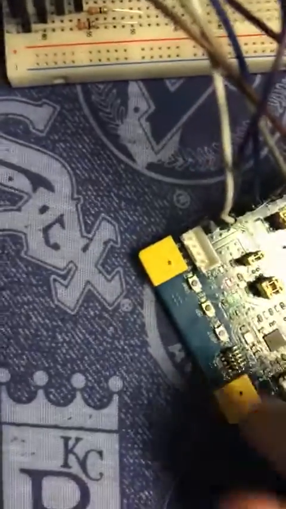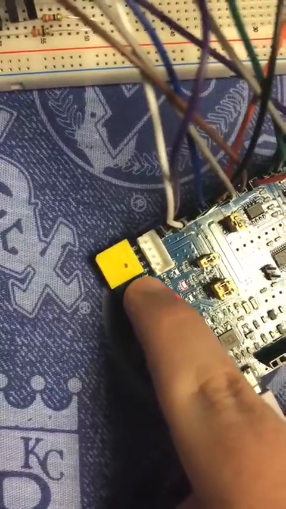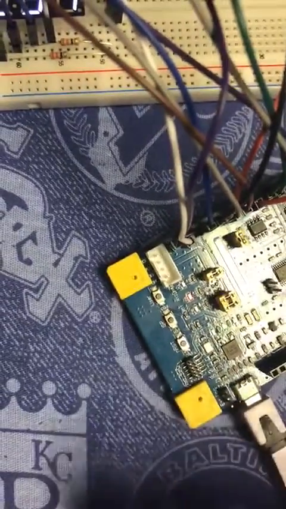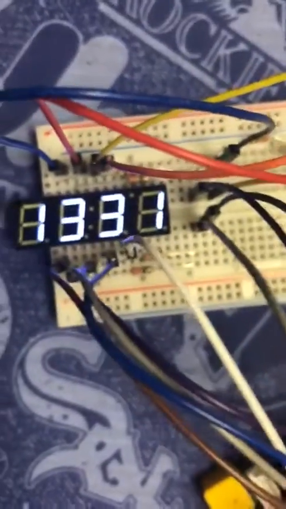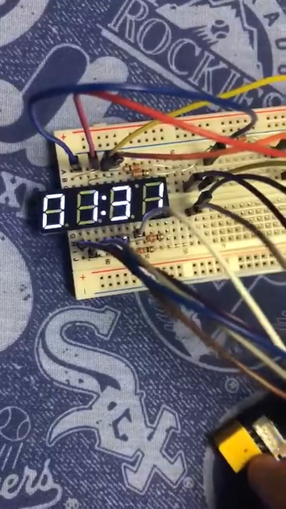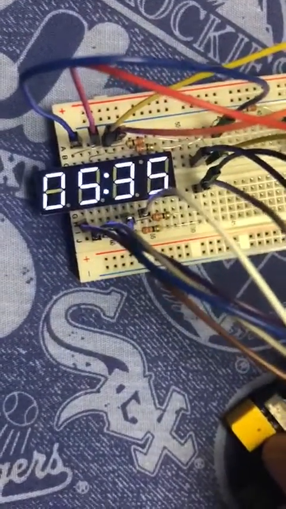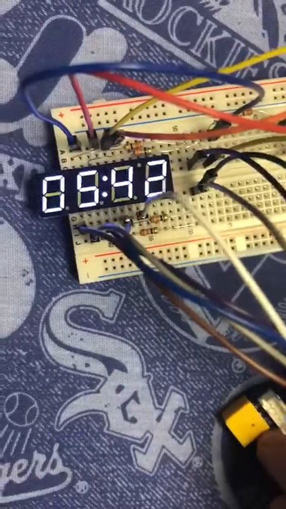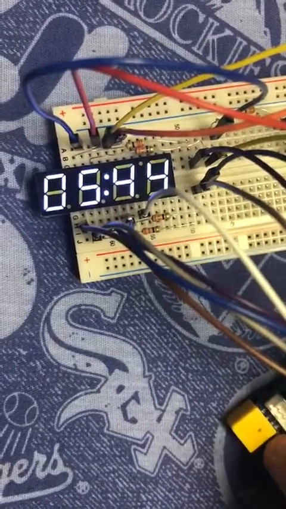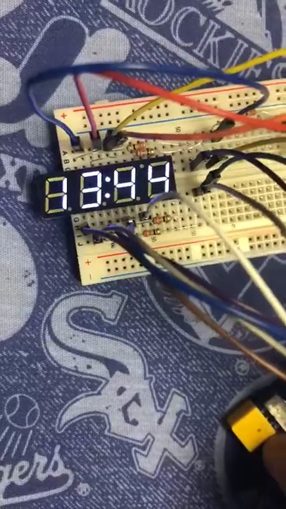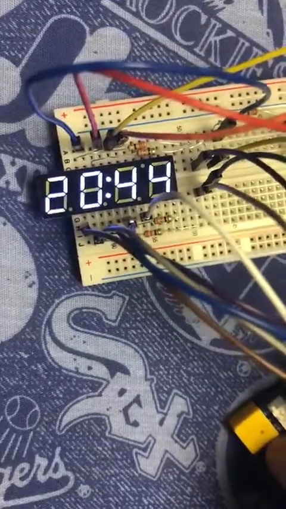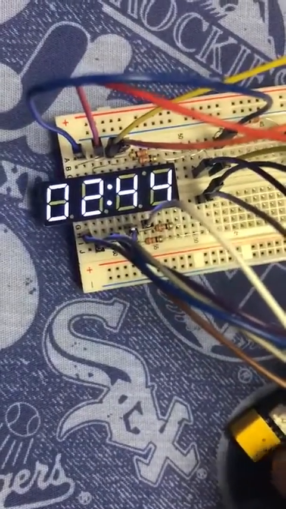The next thing I want to show is this button, this user button. This allows me to change the time on the clock. I can essentially change the time by just pressing the user button. Now, if I wait 2 seconds and press again, then I change it to the minute hand. So simply waiting 2 seconds and then pressing the button again allows me to change either the hour or minute hand. So that's how I change that.